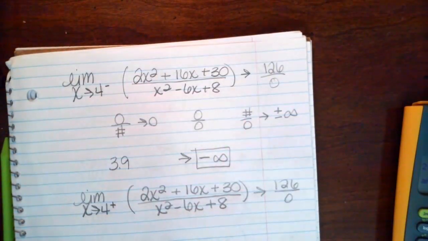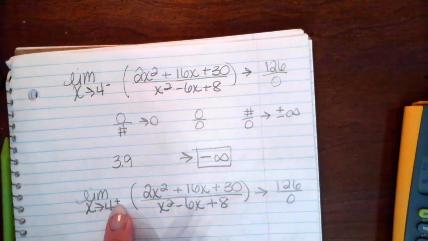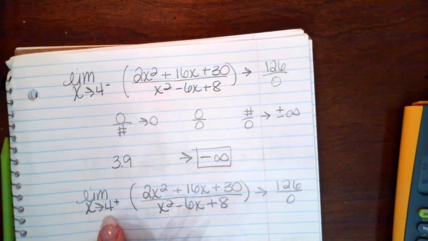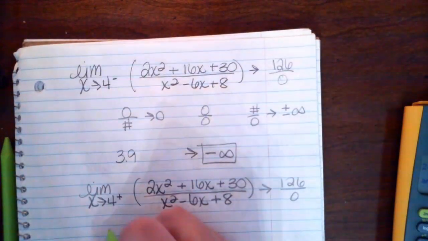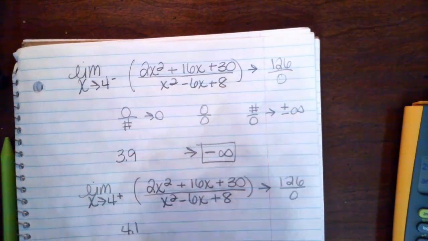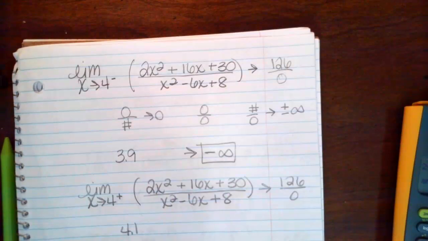We've already done that. But now I just need to know which infinity it is. Is it positive infinity or is it negative infinity? So what's a number that's a little bit to the right of 4, but that's still pretty close to 4? So we're going to try 4.1. And again, we're just looking for the sign that pops out.